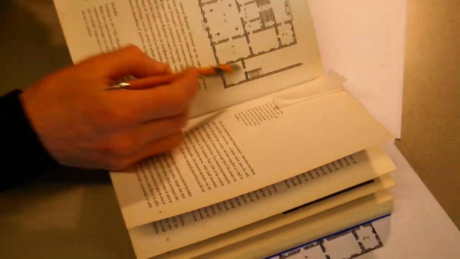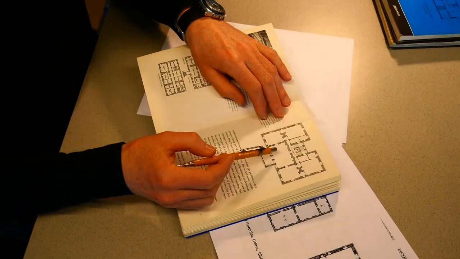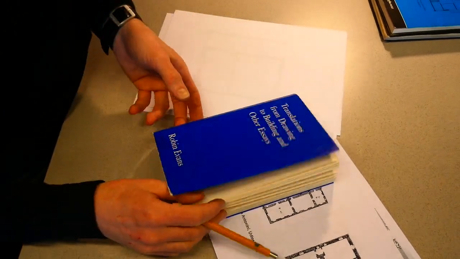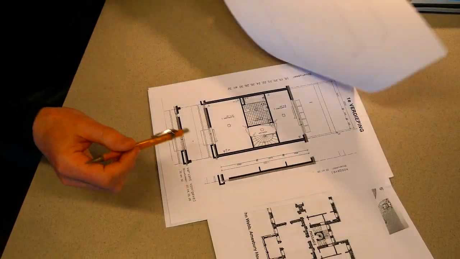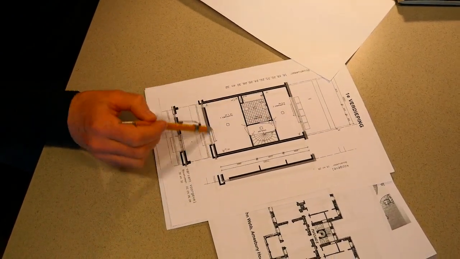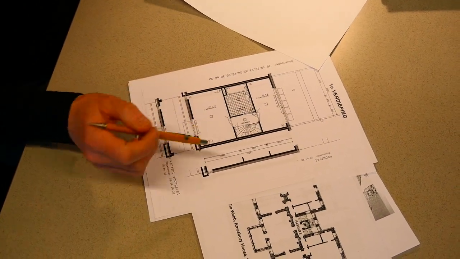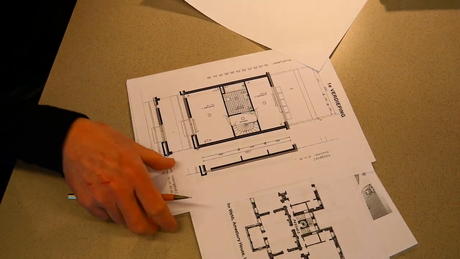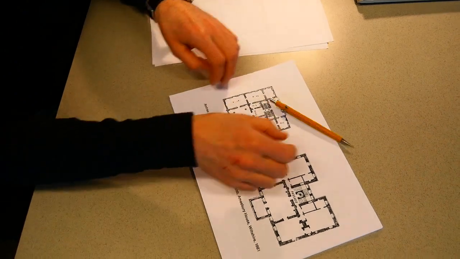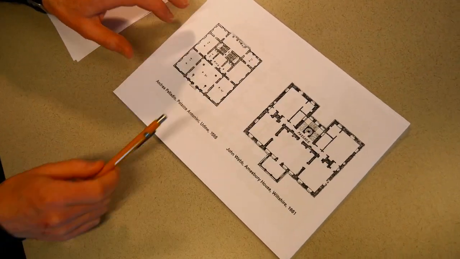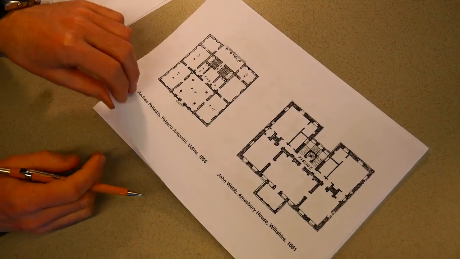Apparently here the concept of privacy is not important at all, and here suddenly it's possible, and in the end, in how we are living now, a bedroom like this is only accessible through one door, so privacy here is very important. I like this example because it shows that ideas about how plans are organized change in the course of history.